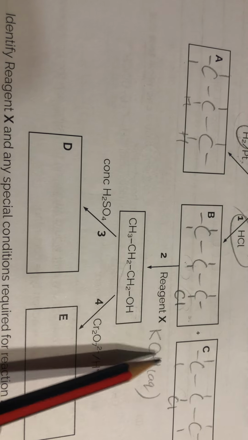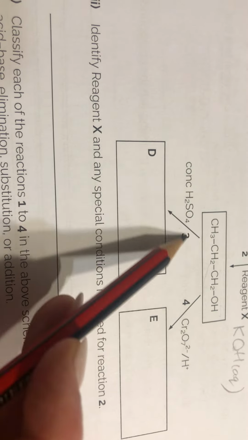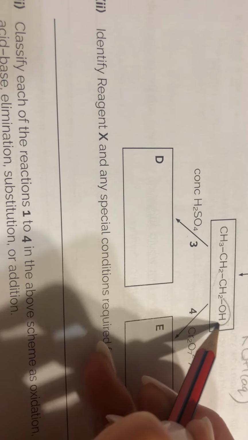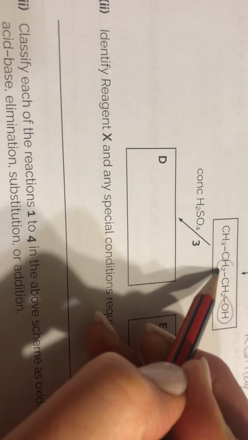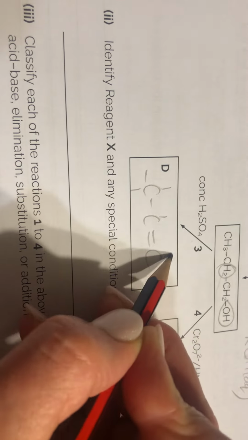That one you do just have to remember. That is a remembering one. And here we know that conc H2SO4 is a dehydrator. So we're going to remove an OH and an H from an adjacent carbon. And that is going to leave us with a double bond.